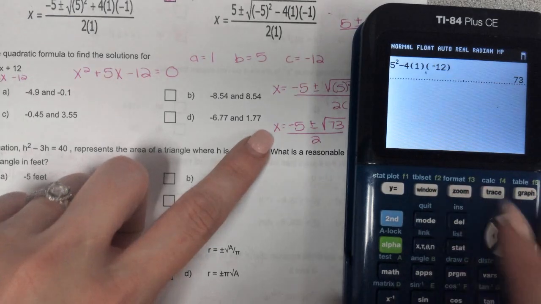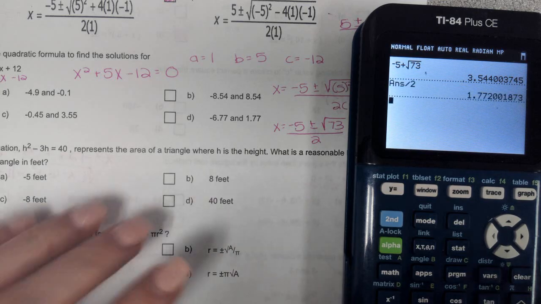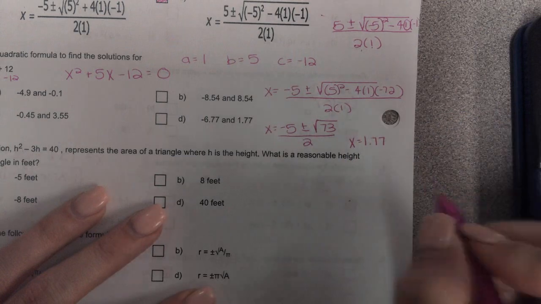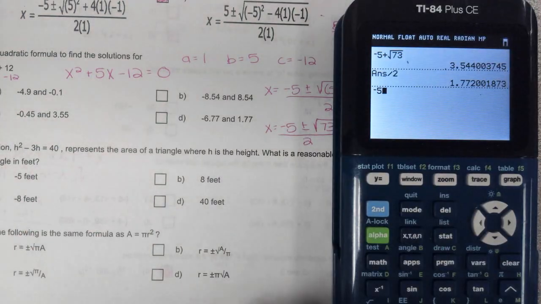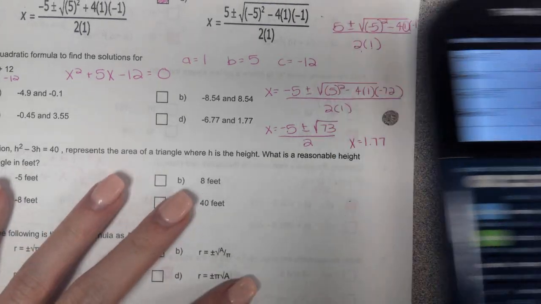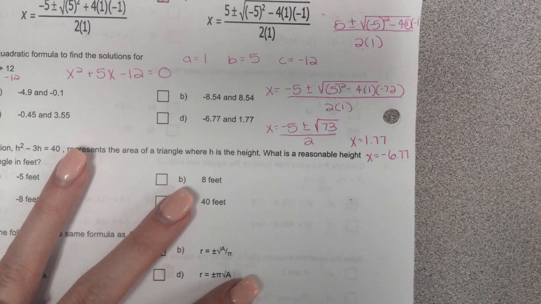So let's see. If I take negative 5 plus the square root of 73 divided by 2, I get x equals 1.77. Then I'm going to do negative 5 minus the square root of 73 divided by 2. I get x equals negative 6.77.